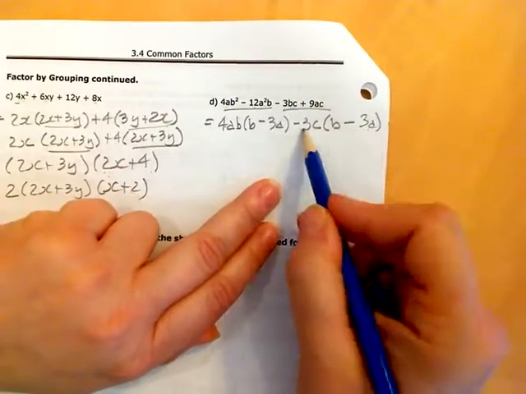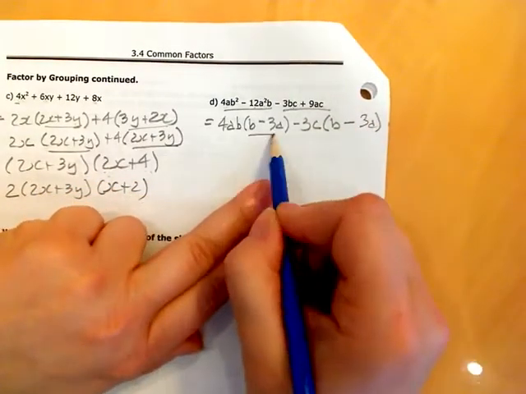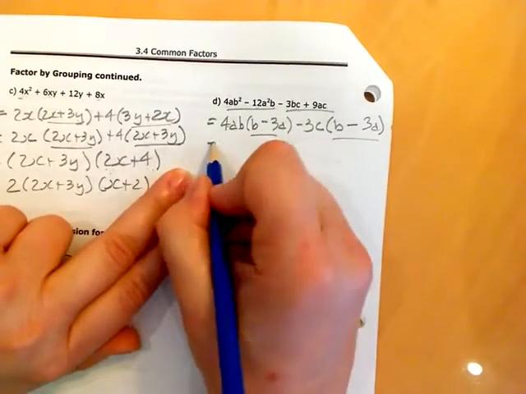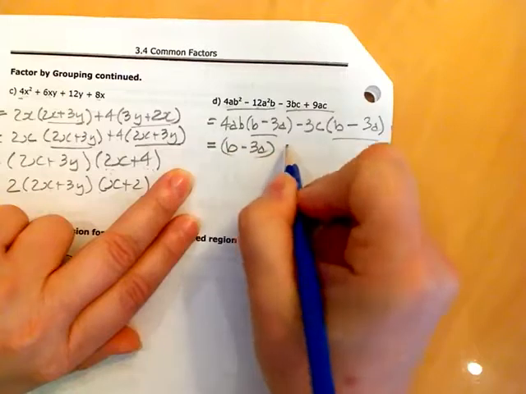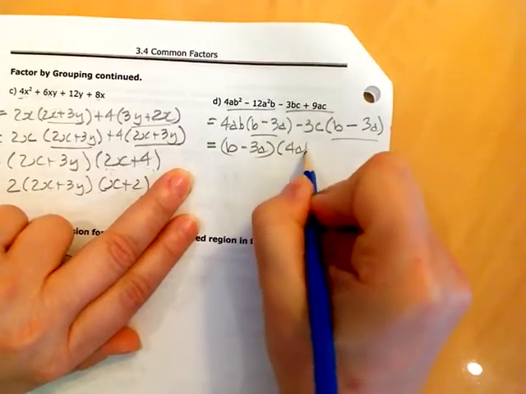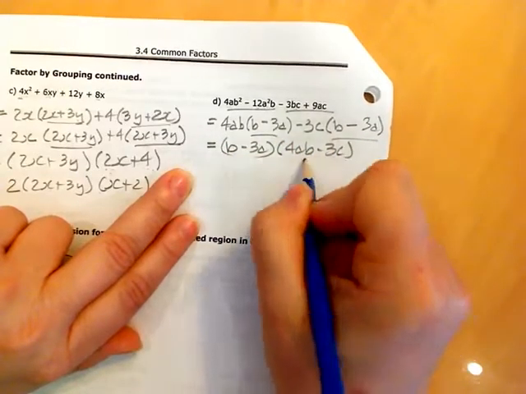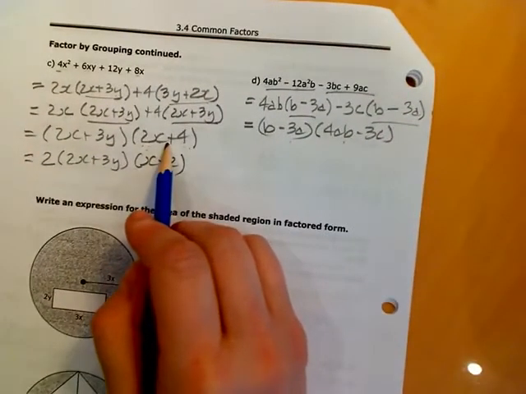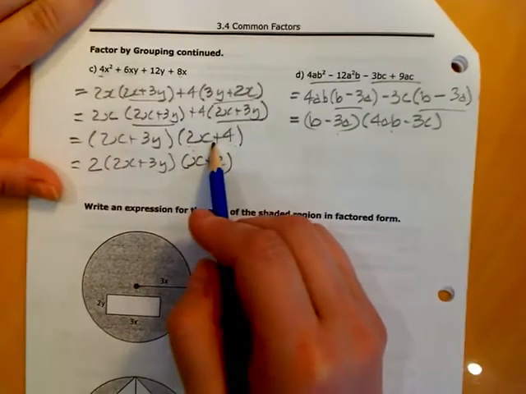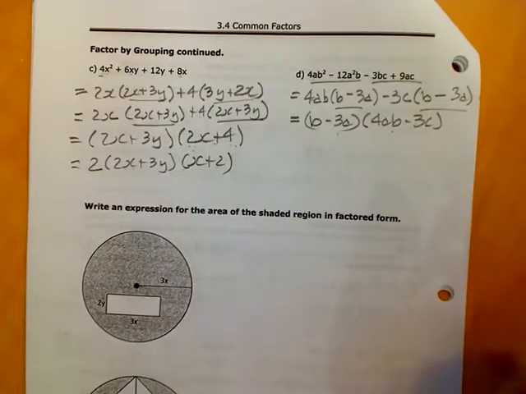We don't have to take out a negative and do the flip-flop this time because they're in the same order. So we just continue. This is what's common, and we take it out. And this is what's left. And when we re-examine these, we see we don't have a situation where there's something to continue factoring. We're just plain old done, and that's it.